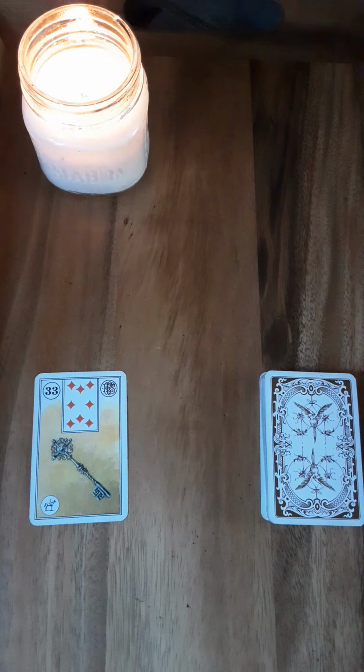The special power of this card, the key has the power to unlock all kinds of doors. Very positive card. If you want to see this in a reading, I would suggest, at least I do. Okay, so now we're going to move on to the pairings.